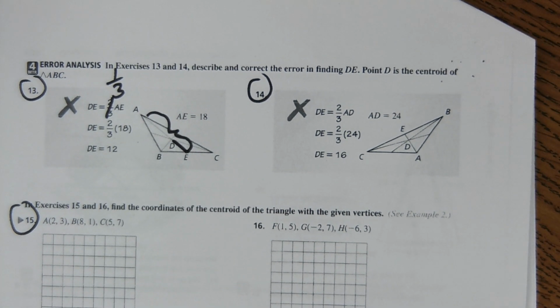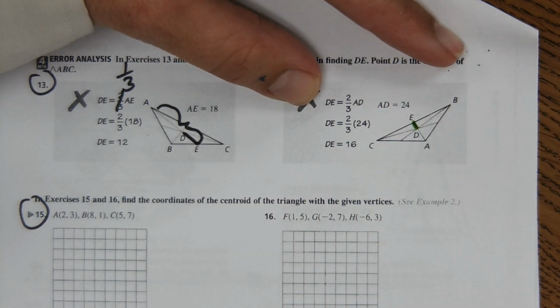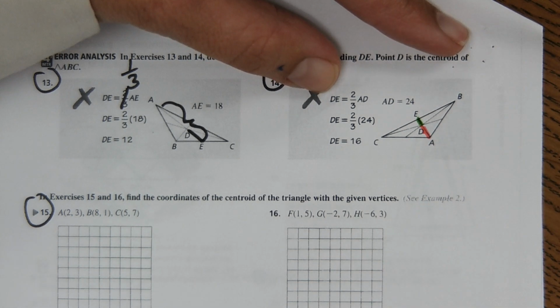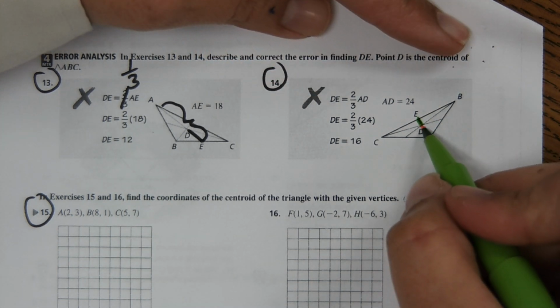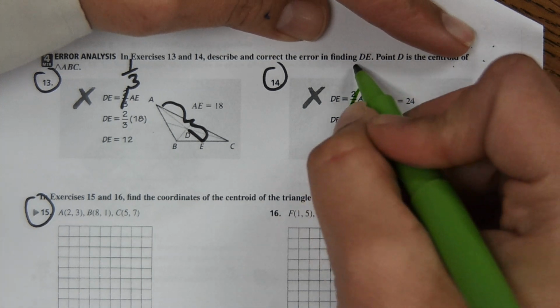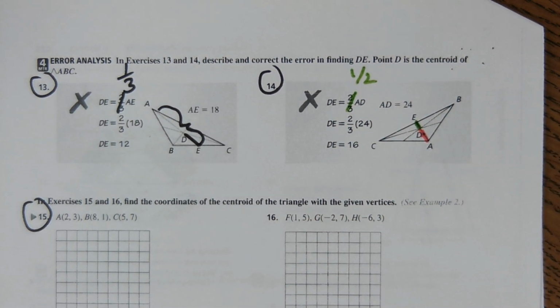And then 14, it says DE, this little segment right here, is 2/3 of AD. But that's not right because this should be double. So it should be 1/2 AD, because this should be double the length of that.